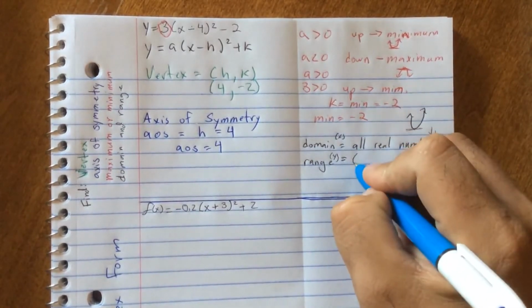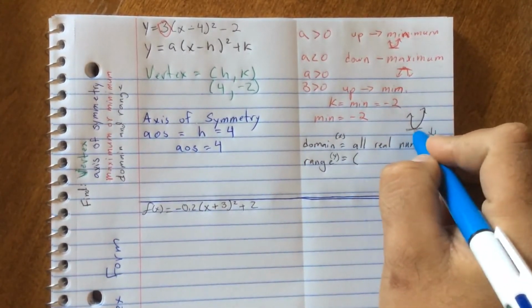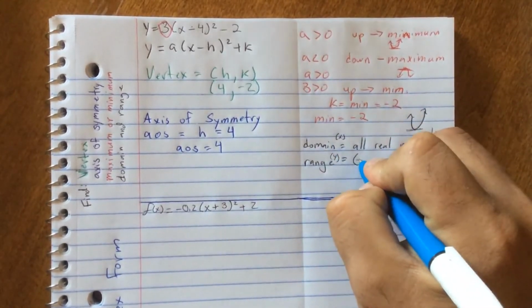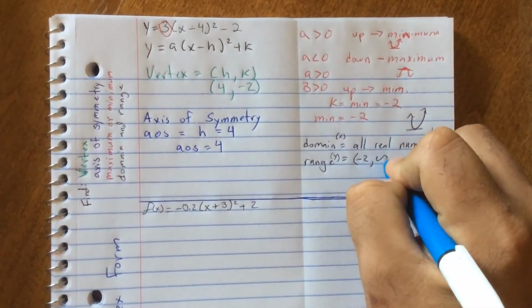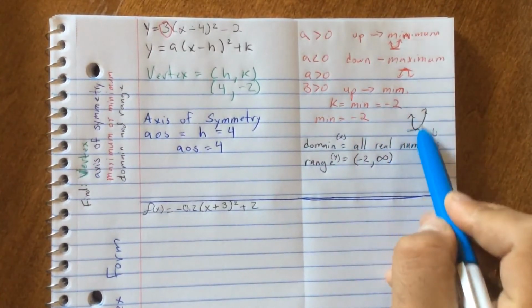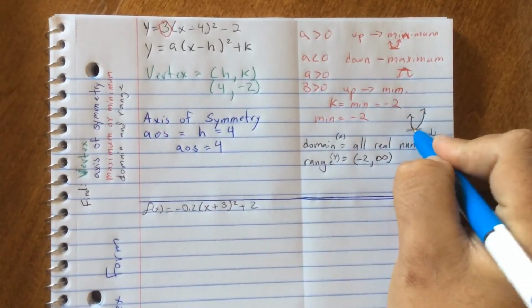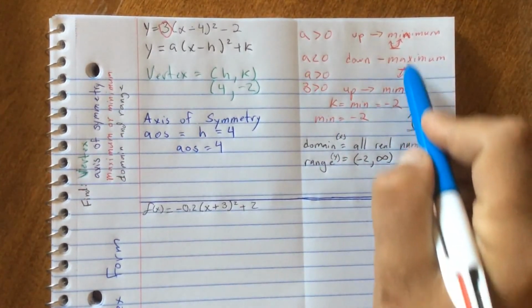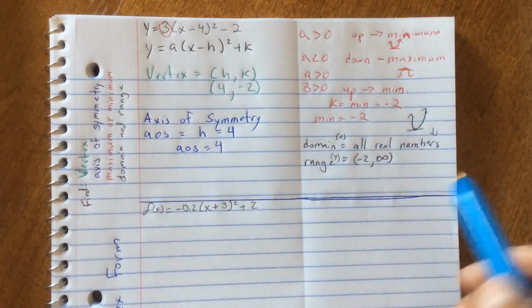So the range is going to be from the number that's here, and remember, that is determined by the k, which is negative 2. So our range is going to be from negative 2 to positive infinity, because the minimum is negative 2 and it stops at this point. It's not going to go any further down than negative 2, but it is going to go all the way to positive infinity because there are no restrictions after that point.